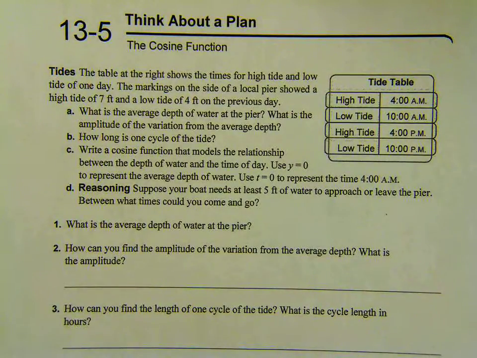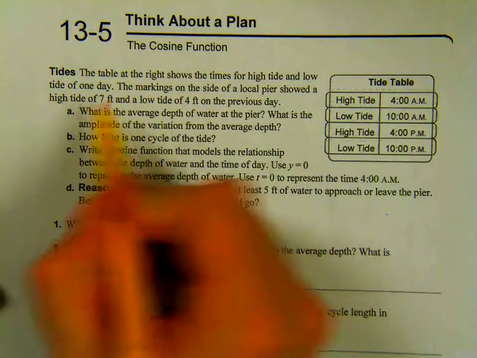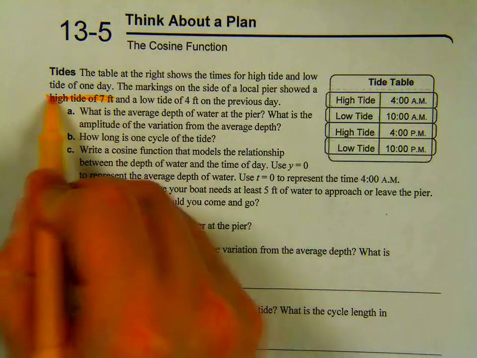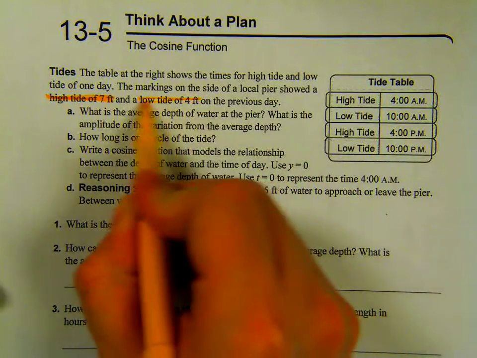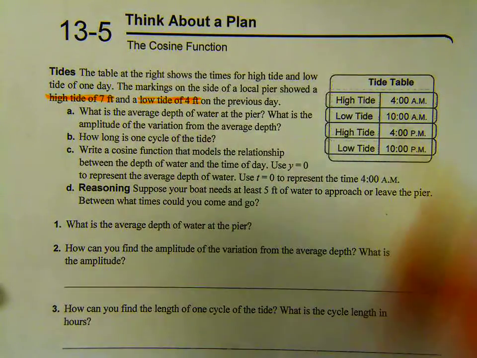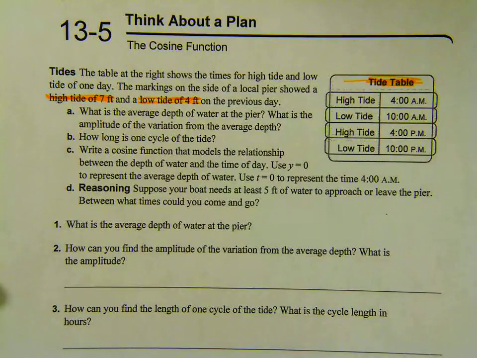Okay, so in 13.5, like I said, all of this quiz, you need to be able to figure out what the amplitude is, given information, the midline, so on and so forth. The first thing that's important in this problem is the fact that we have a high tide of 7 feet and a low tide of 4 feet. This tide table is obviously going to be important. They wouldn't give it to you if it wasn't important.